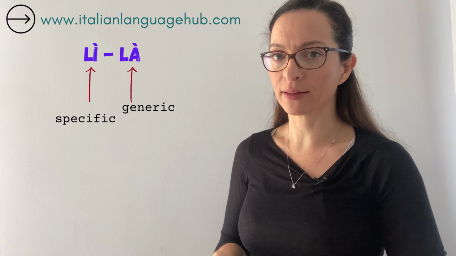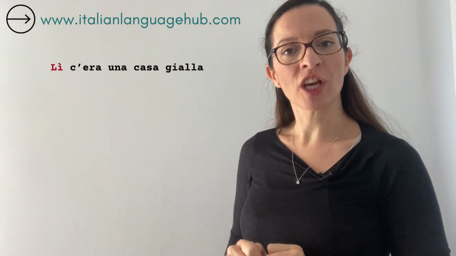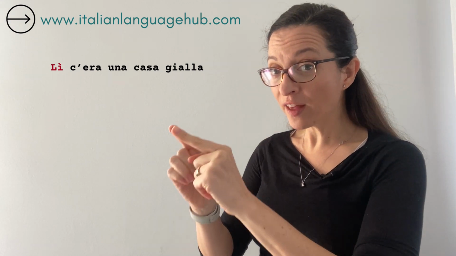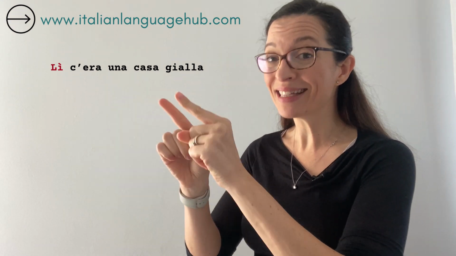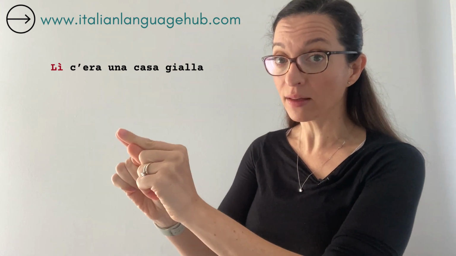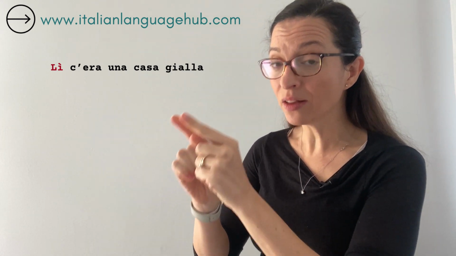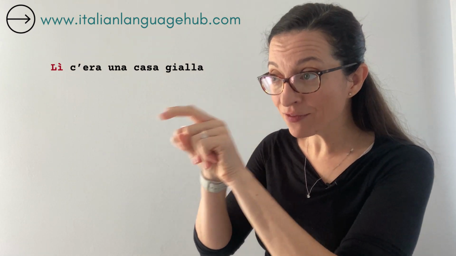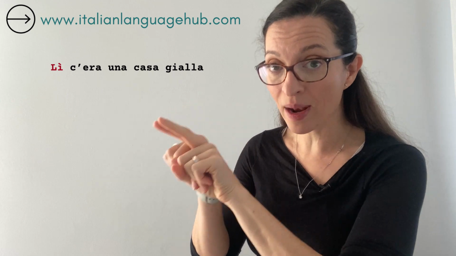Let's look at some practical examples of this. Look at this sentence. "Lì c'era una casa gialla." In this case, I'm saying "over there", and I'm probably indicating a specific spot. I'm saying over there used to be a yellow house. So lì is very specific, in that place over there, far away from the person that is speaking.